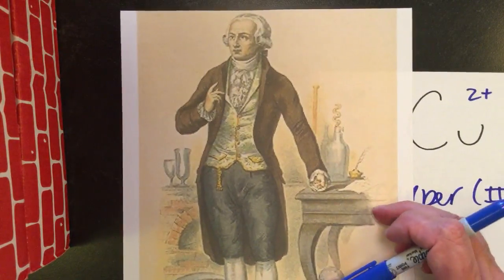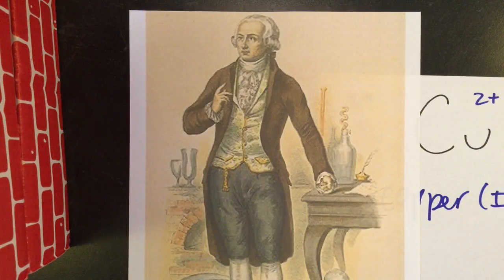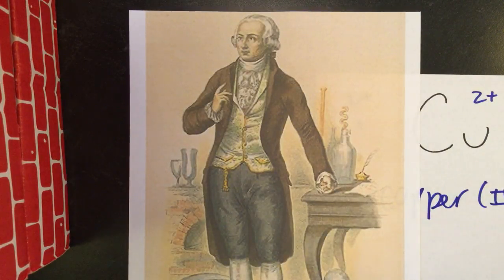So we'll talk a little bit more. Now, wait a minute, who's this guy? It's Antoine Lavoisier, the father of modern chemistry. More in the next video.